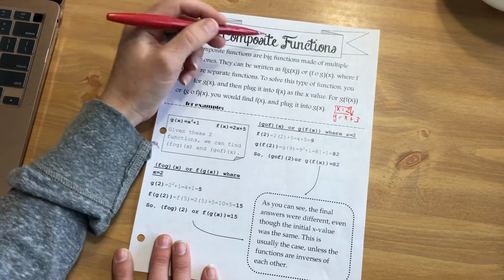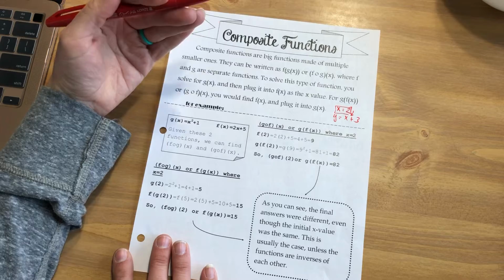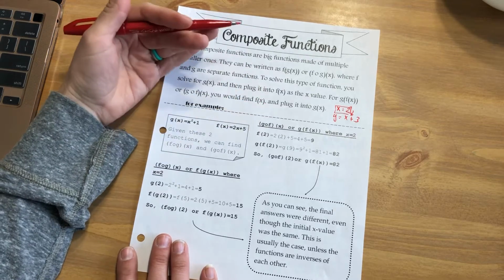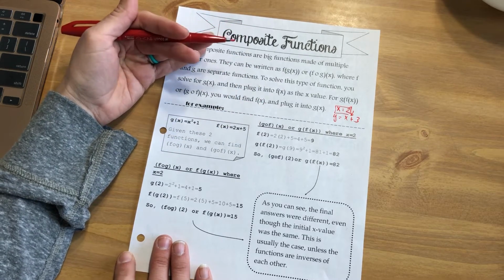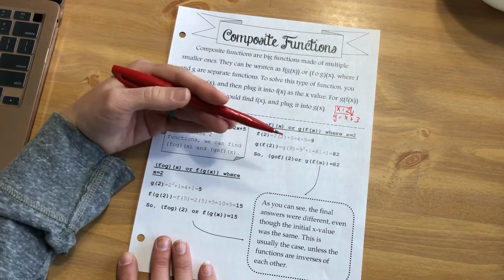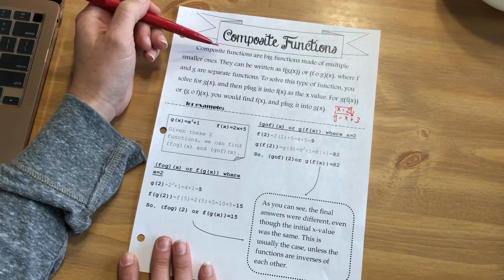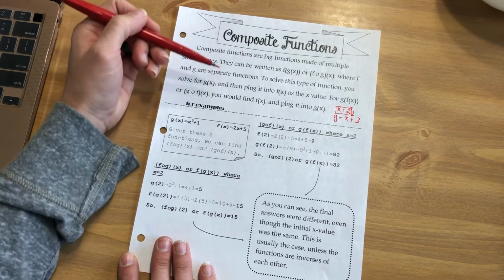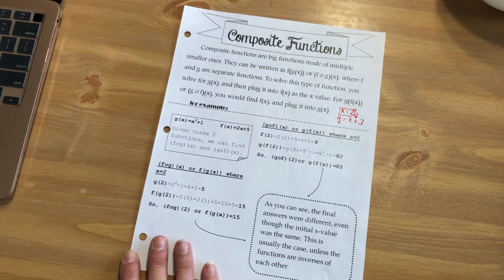So remember, a function is simply a way that we are naming an equation. It's not anything different. It's simply the name of an equation. And so now we are combining. Composite is another word for combine. We are combining two different equations through substitution.